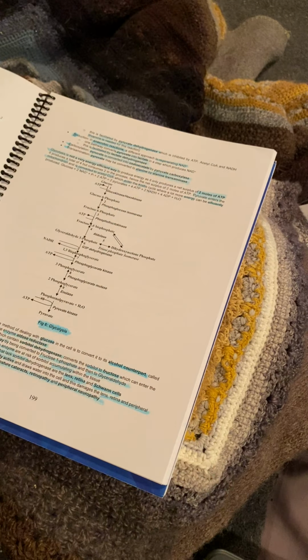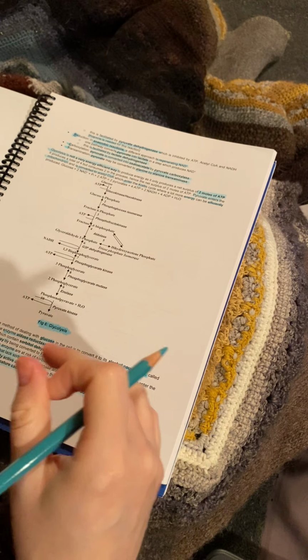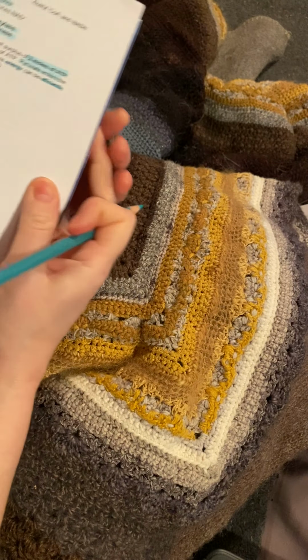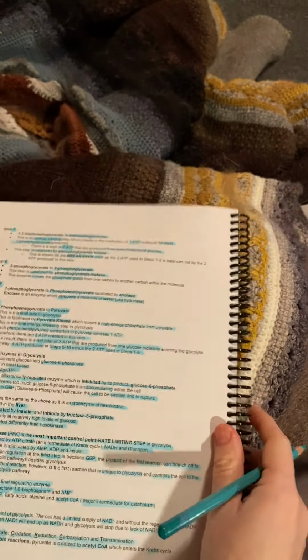I'm going to finish glycolysis because it's huge and I don't want to stop it, despite the fact that this video is already over 10 minutes.